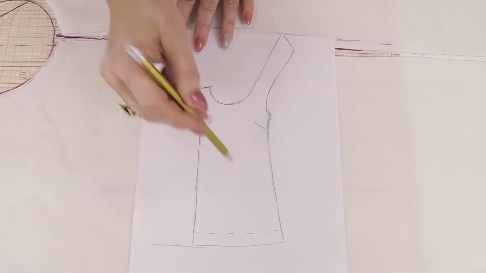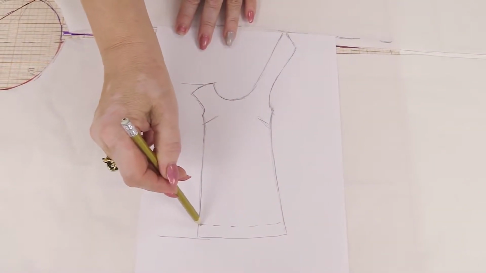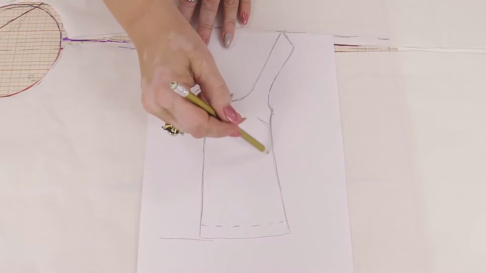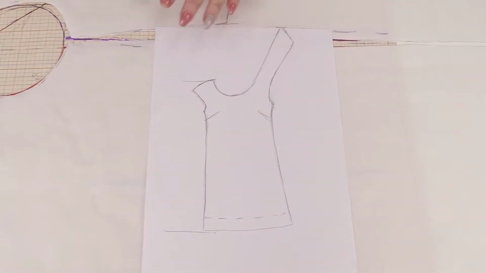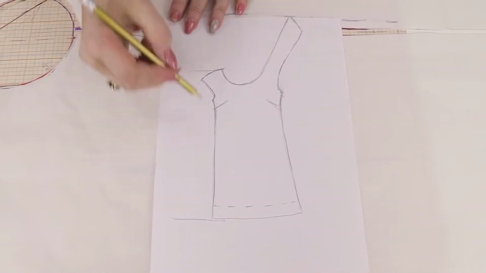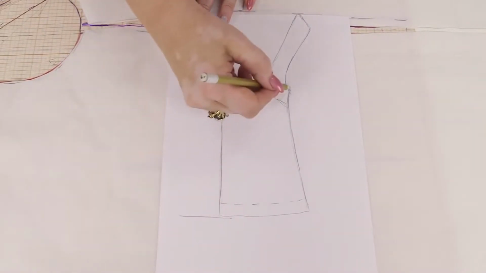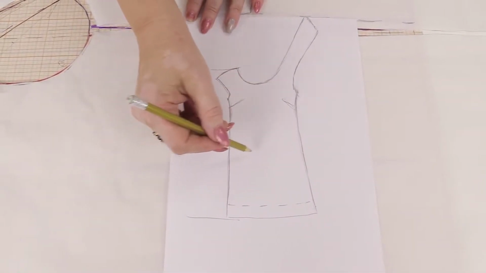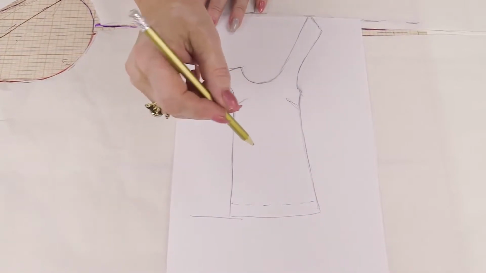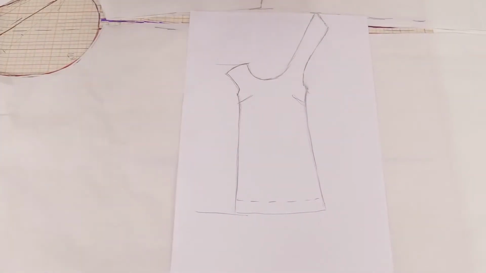Length from the shoulder to the bottom is 105 centimeters. The bottom will be overcast. The dress will be straight. The dress will be pretty wide. It doesn't mean that it should be baggy. It's just not of a tight fit.